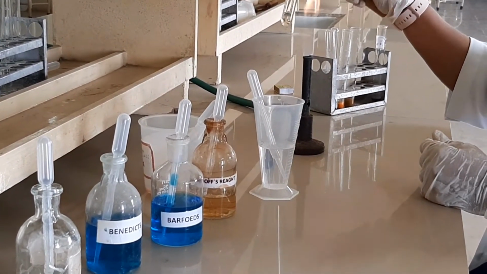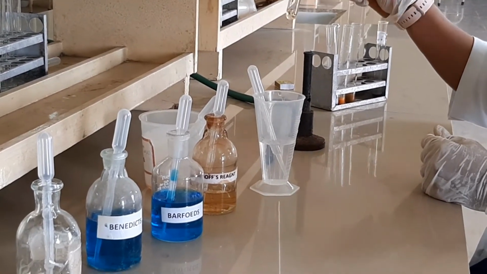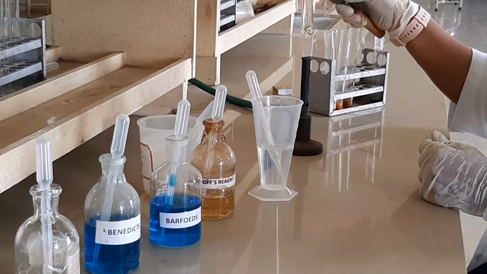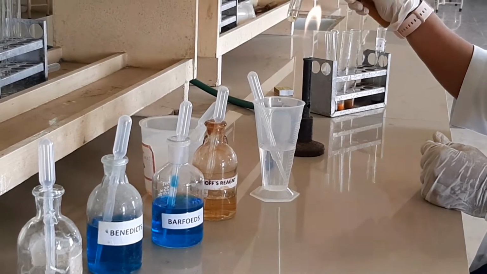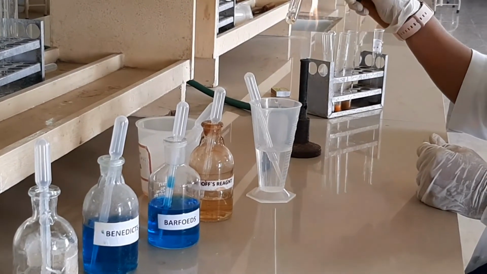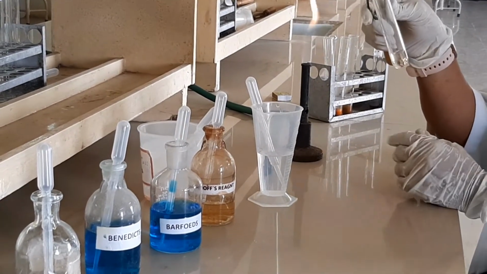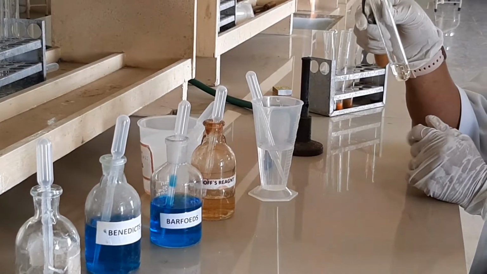In the Seliwanoff's test, of the sugars having a free aldehyde or keto group, the keto group specifically forms a furfural derivative, which reacts with resorcinol to give a cherry red color. After 30 seconds you are not able to see any color change because this is an aldo sugar, that is glucose.